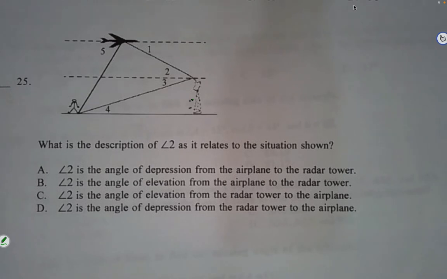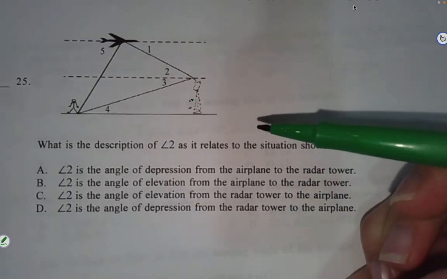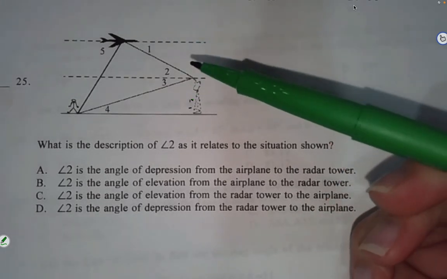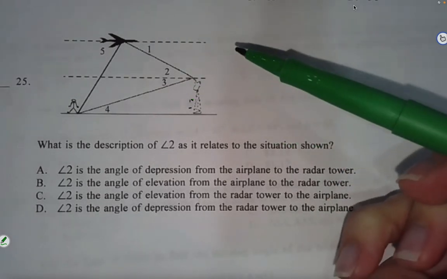Okay, that's fine. What's the description from angle 2? It's an angle of elevation because it's going up from the tower to the airplane.